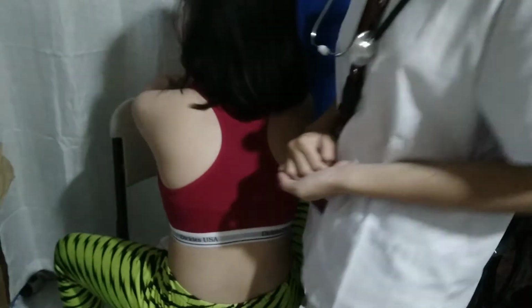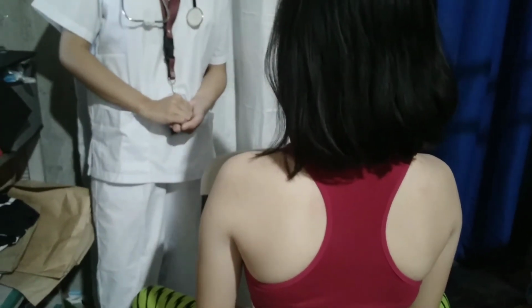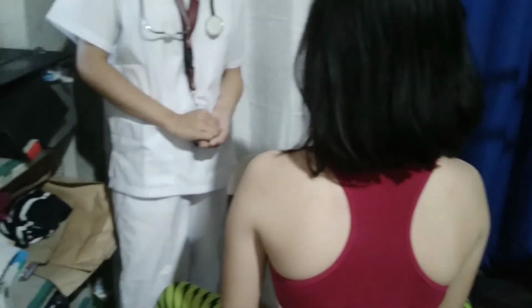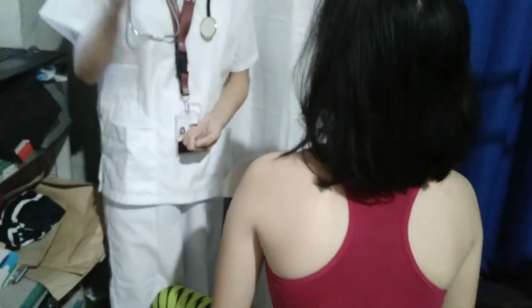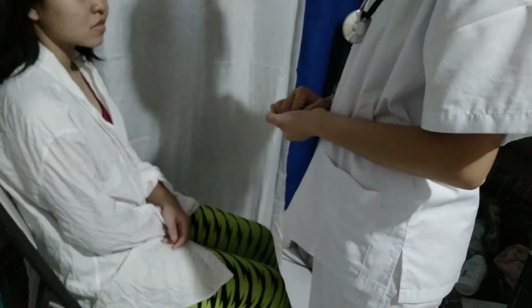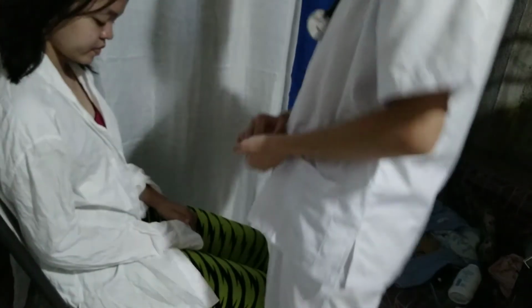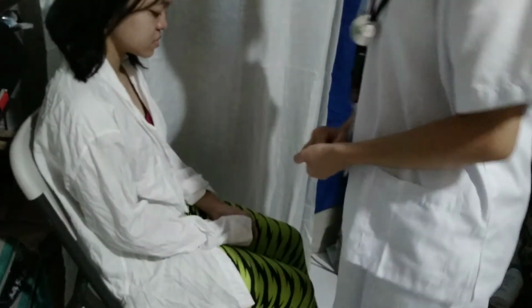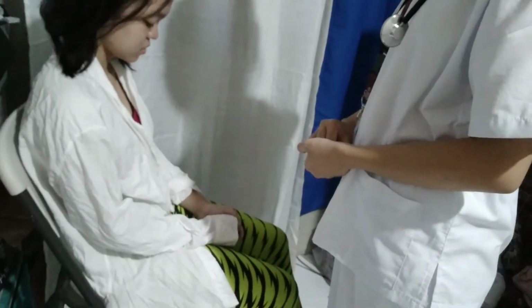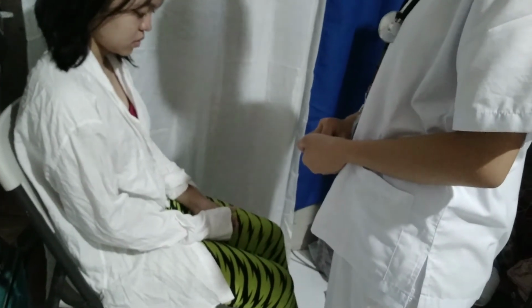Okay, so let's proceed to the anterior thorax. So first, I need to observe the breathing pattern of the patient. So I can see that the patient is breathing fine and effortlessly. So next, we are going to inspect the costal angle and the angle of each rib and then the spine. So, okay, the costal angle is 90 degrees, which is normal.